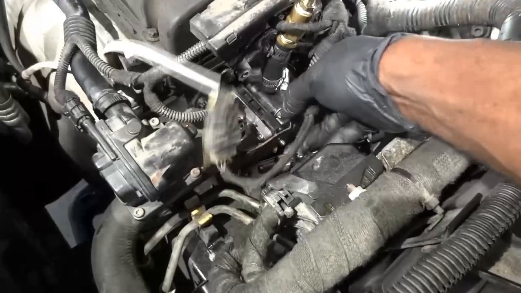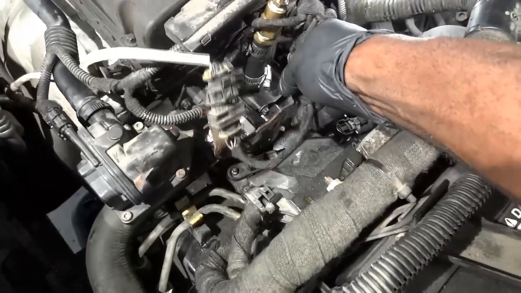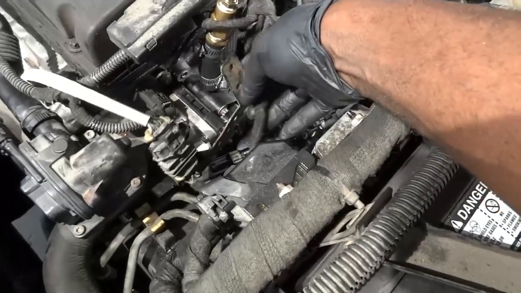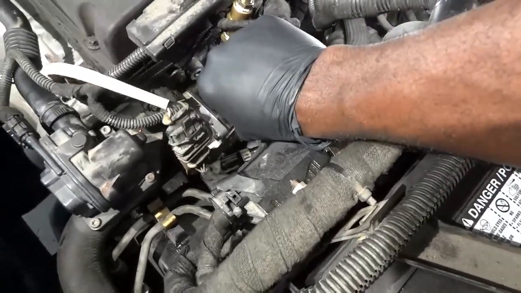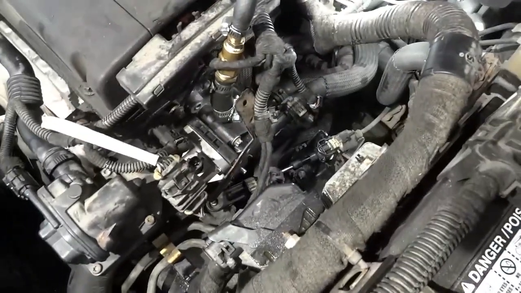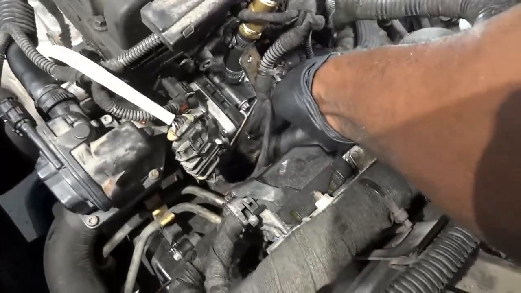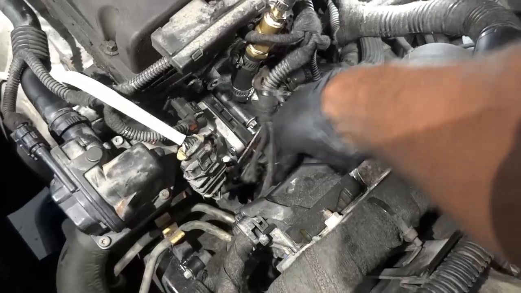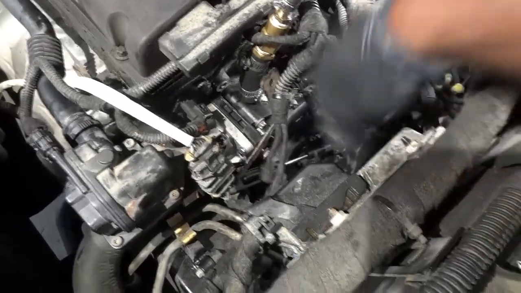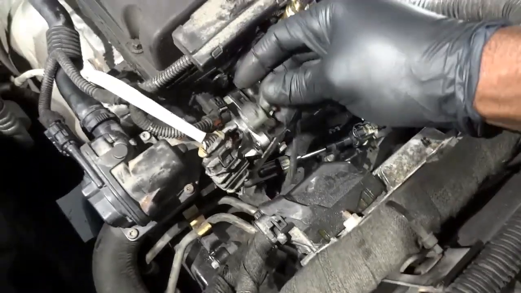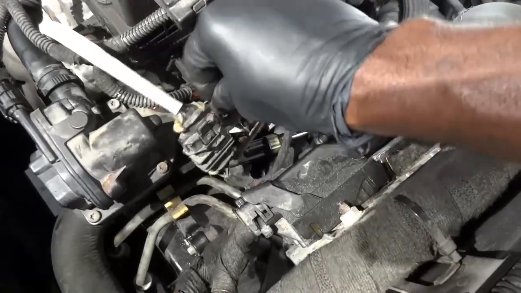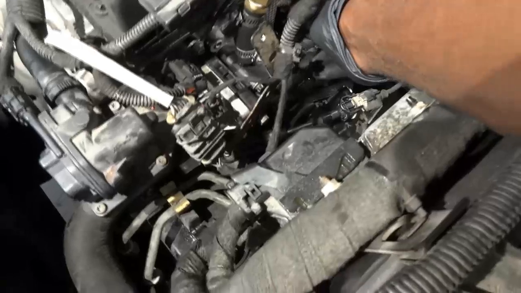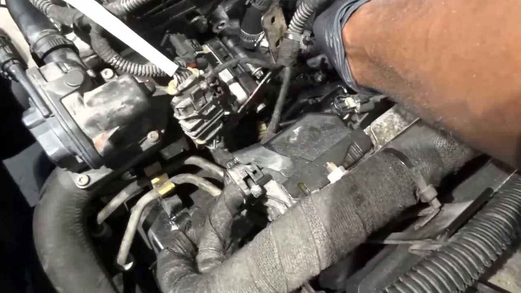So this bracket is gonna go this way. Right there. So we're gonna put the nut for this bracket. And then this connector is gonna go over here. And then this connector is gonna go on this temp sensor here.